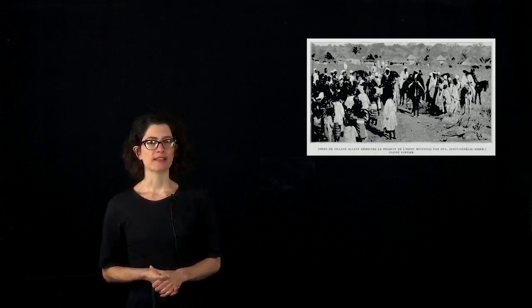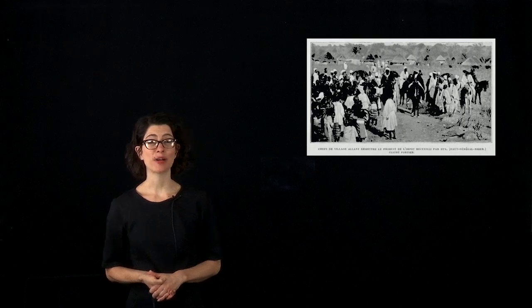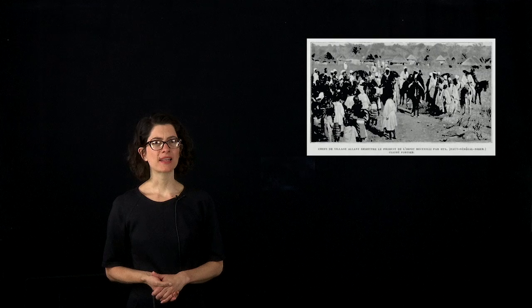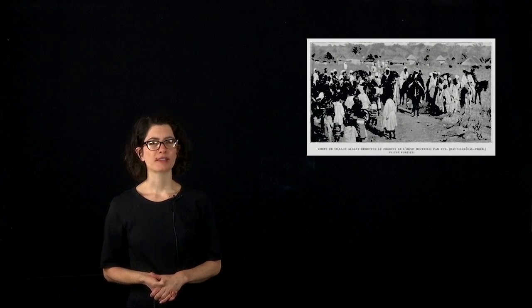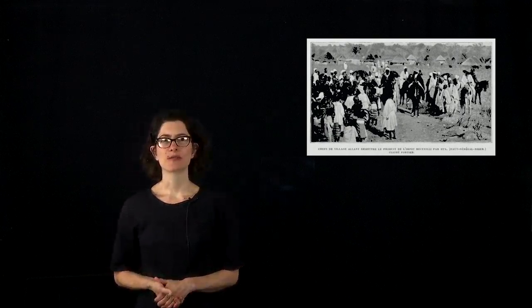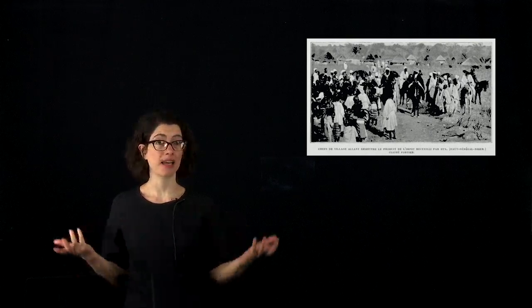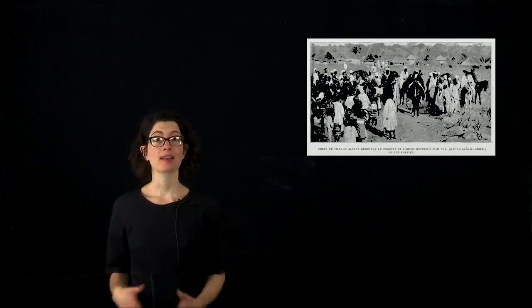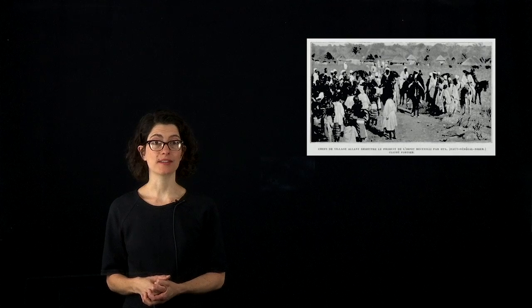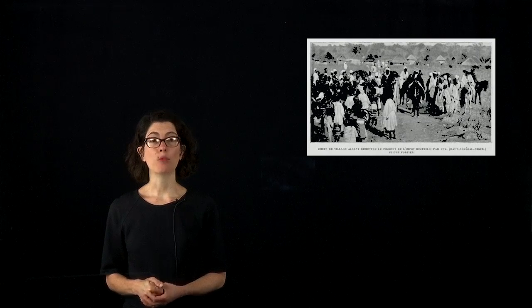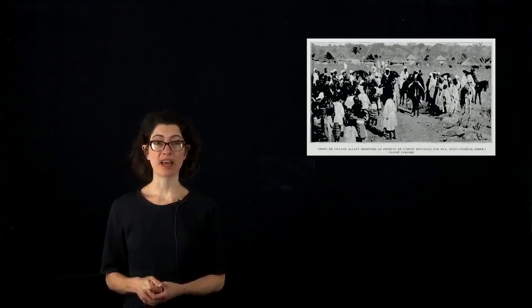In most colonies, populations were required to pay taxes to the occupying colonial power. To pay taxes, you need money. To get money, you need to work for wages. So populations shifted from many people who had spent their time and labor creating food for themselves and their family, raising cattle, planting crops, and so on, to having to go out and work for wages in order to pay taxes.